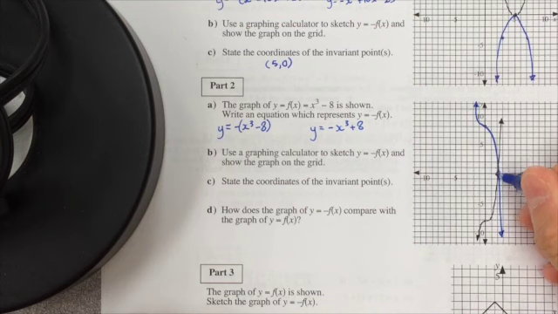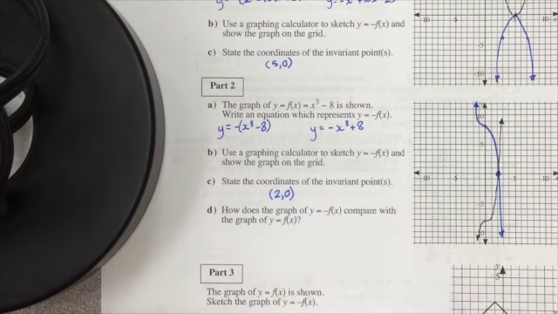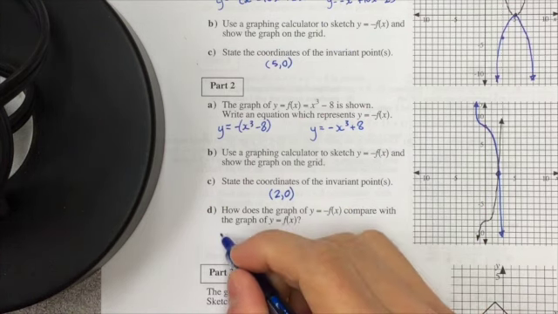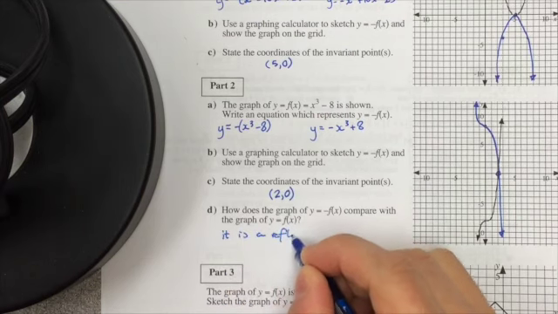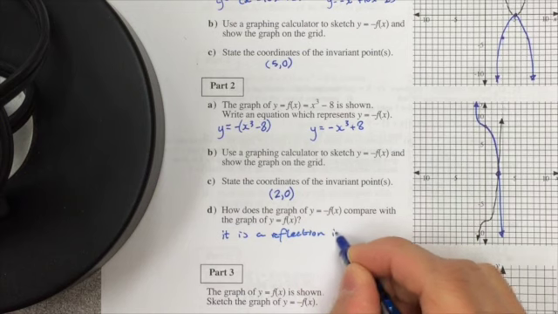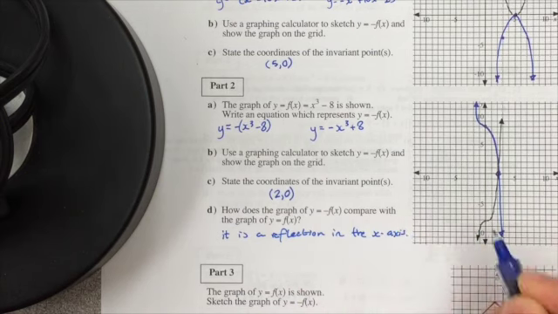And so our invariant point is going to be right here at 2 and 0. If we say the coordinates of our invariant point, 2 and 0, that's the point, remember, that does not change. And then we're going to be asked the question, how does the graph of y equals negative f of x compare with the graph of y equals f of x? Well, it's a reflection in the x-axis.